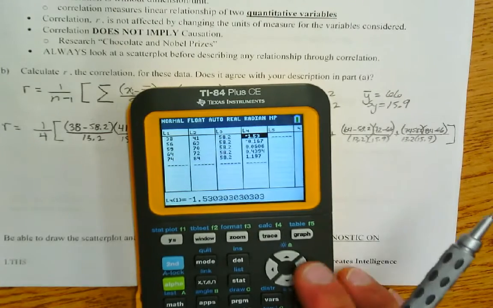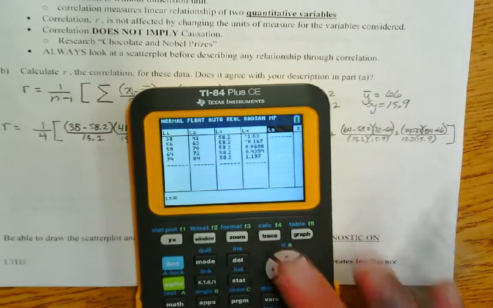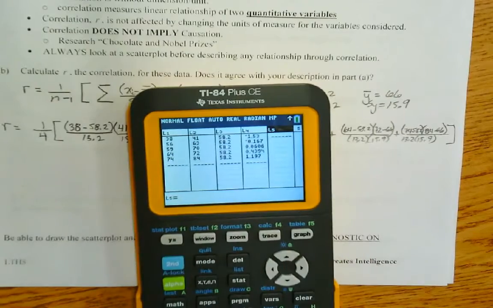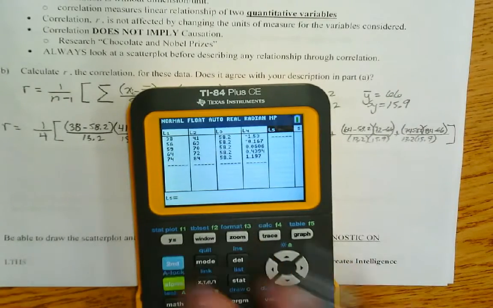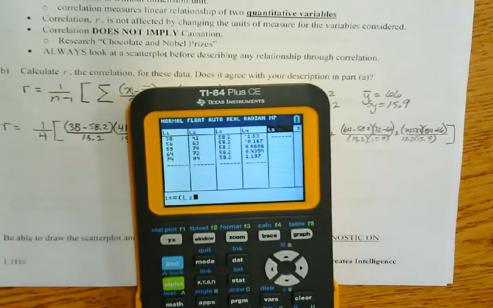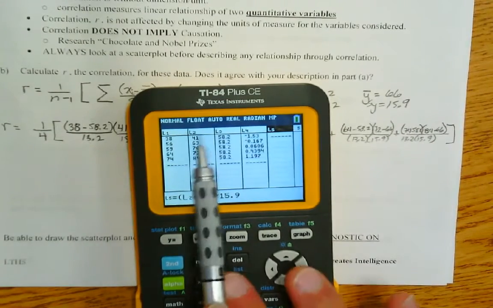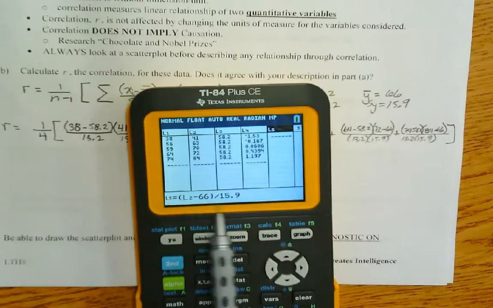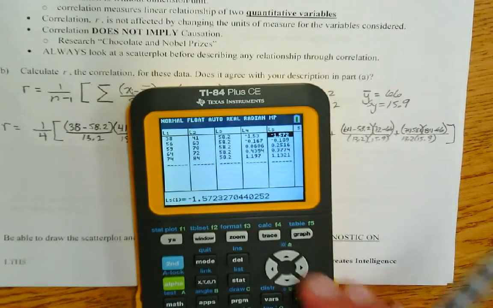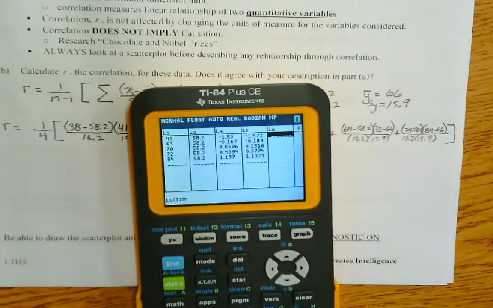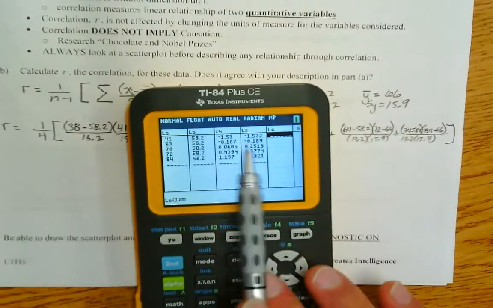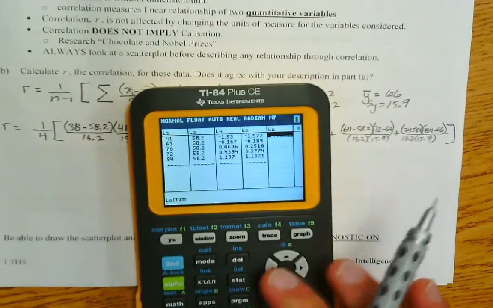So I put that in. Okay, so I have those values. Then list 5, I'm going to say is parentheses, list 2 minus 66, divided by 15.9. So the data points from list 2 minus 66, over 15.9. So now I have that. Then in list 6, I want the product of each of those.